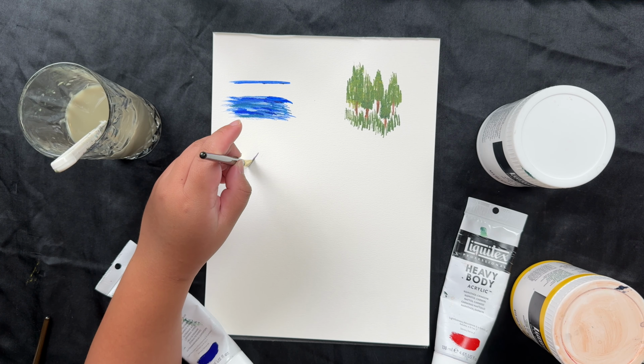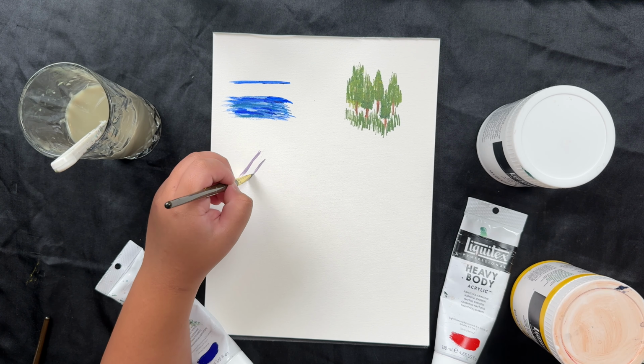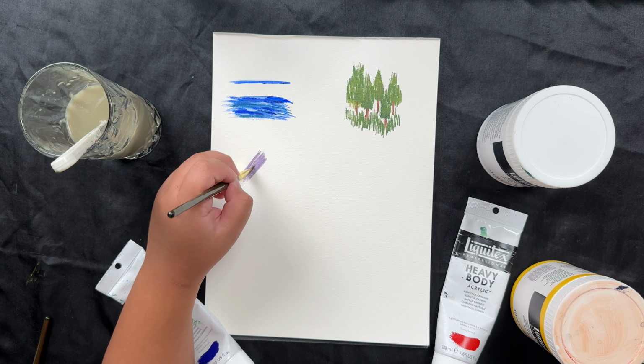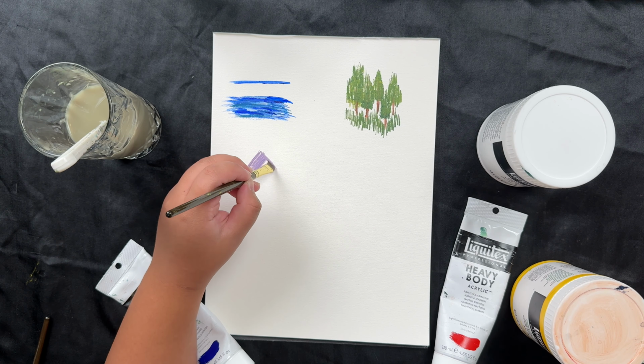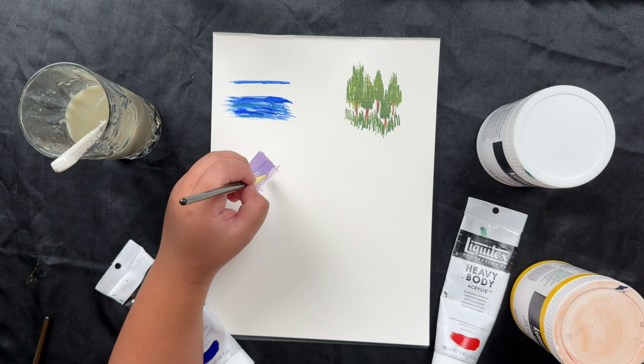Next one is diagonal lines. So these lines create movement, action. So think about a person running, or a slope. So think about when you have to walk up a hill. I'm going to paint mountains for this one using only diagonal lines.